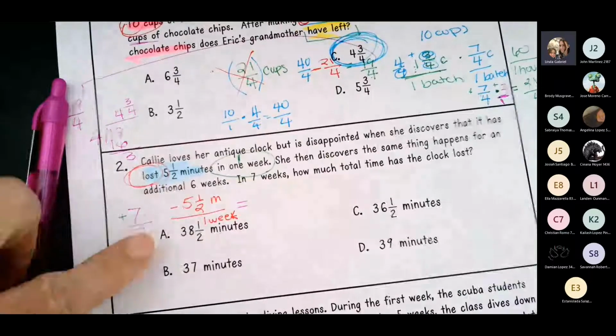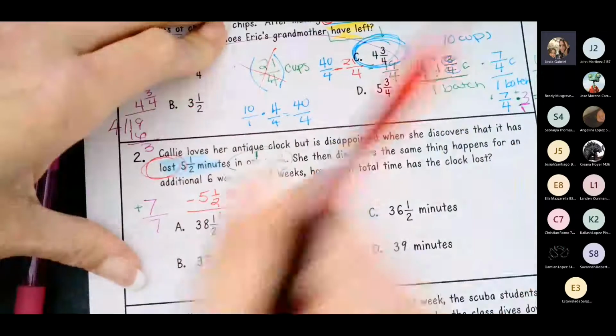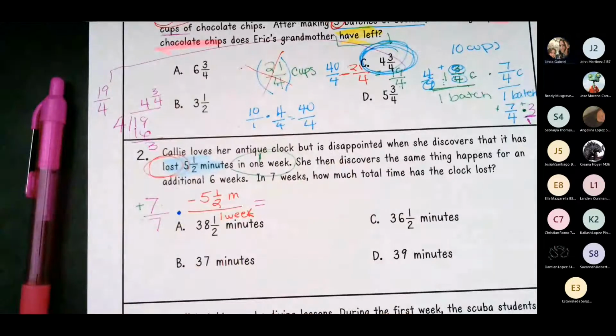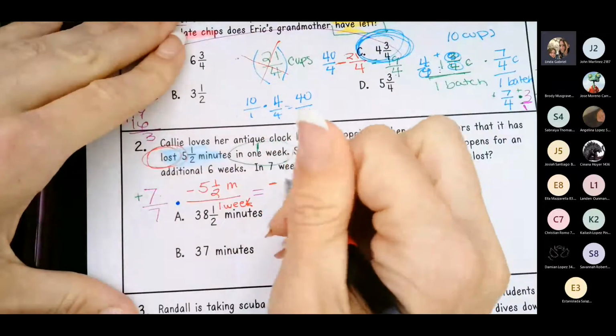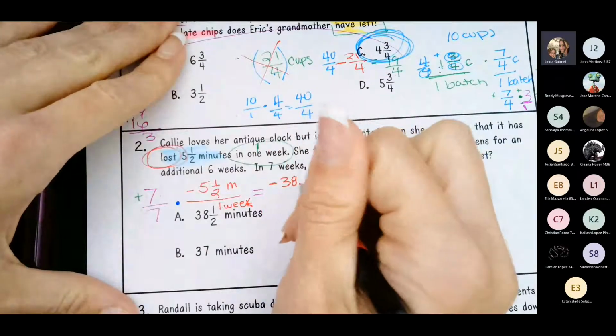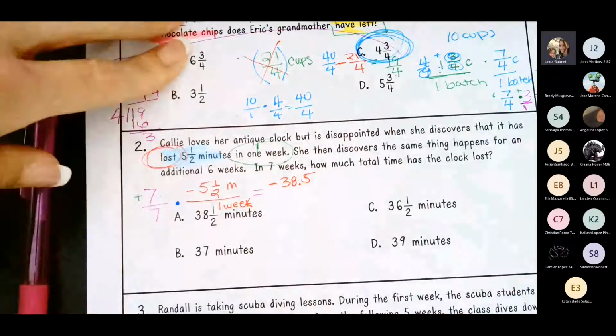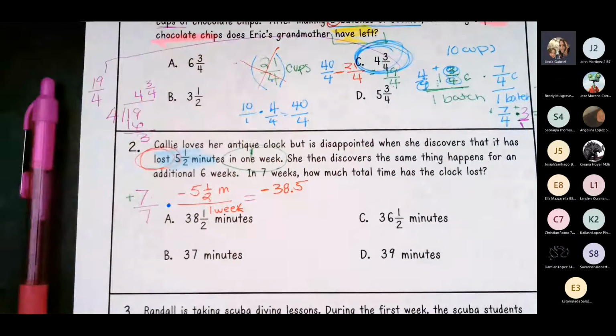I know that because I have positive and I multiplied by a negative, that's going to give me a negative number. I have negative 38.5 over 7 weeks, right?